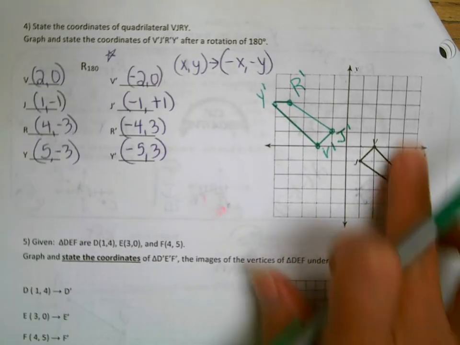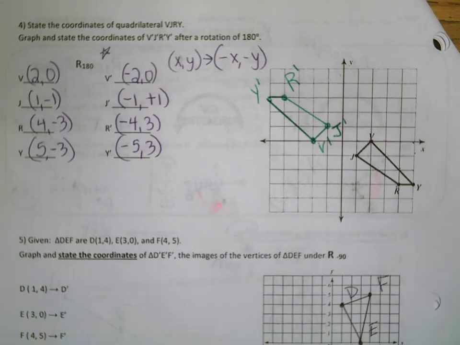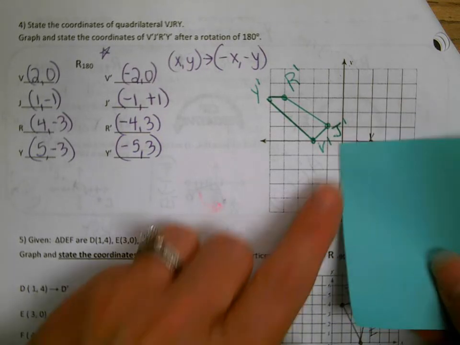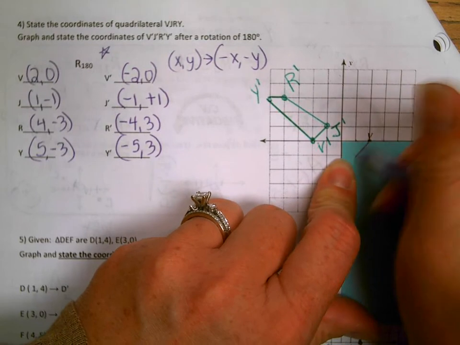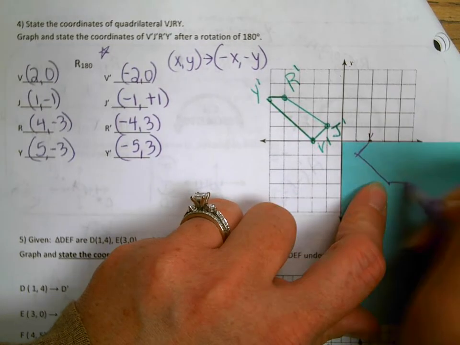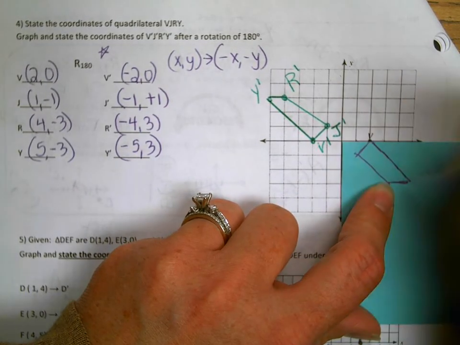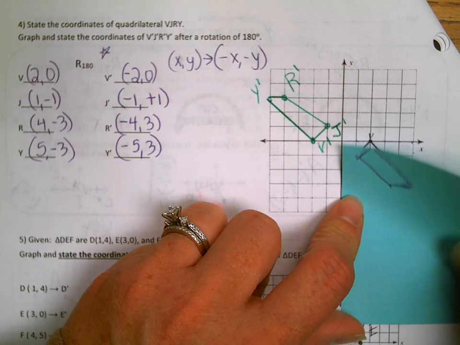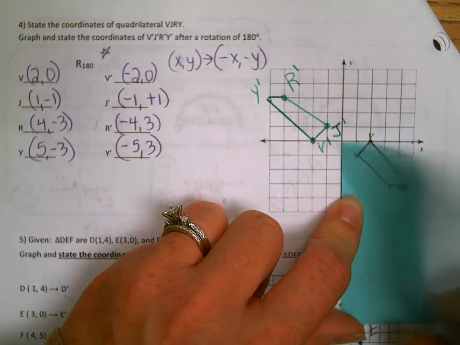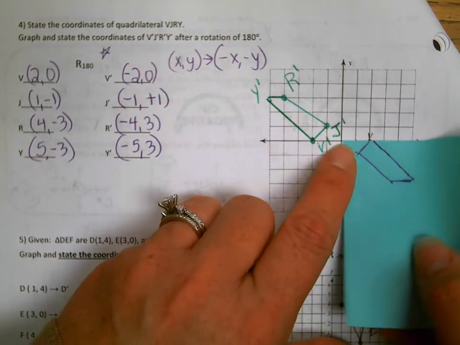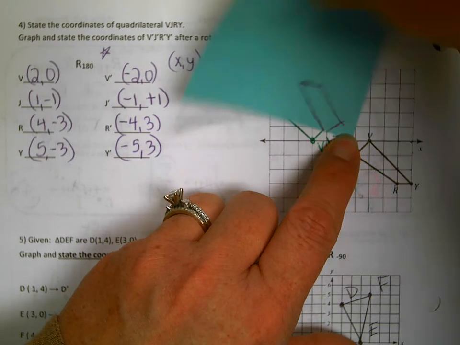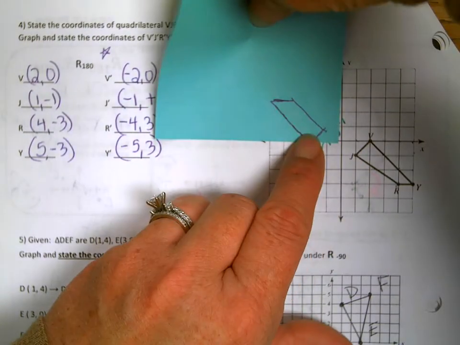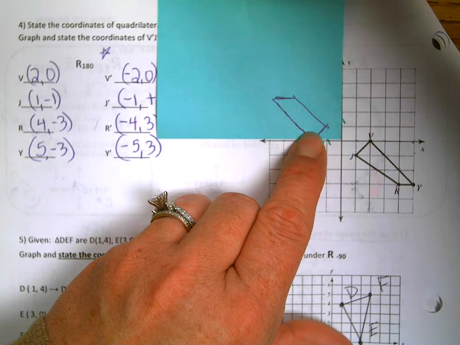That shape jumped 2 quadrants around. If I were to take a little piece of paper here and trace over my shape, and I took that little Post-it note and rotated it up to the first quadrant and around to the second quadrant, it should fall nicely on top of what I have.